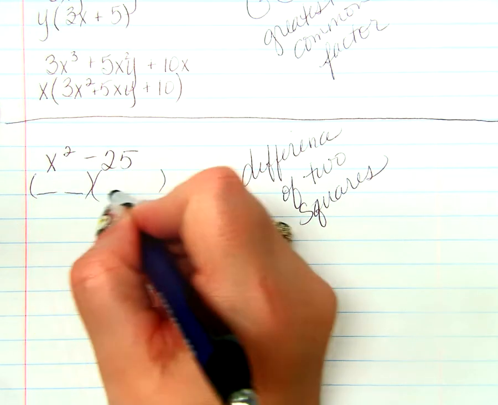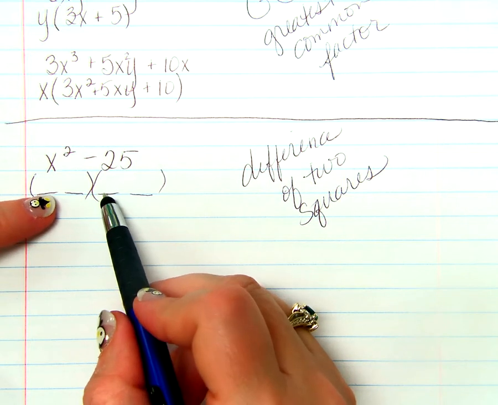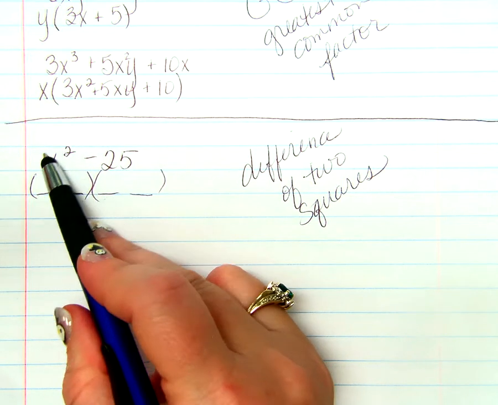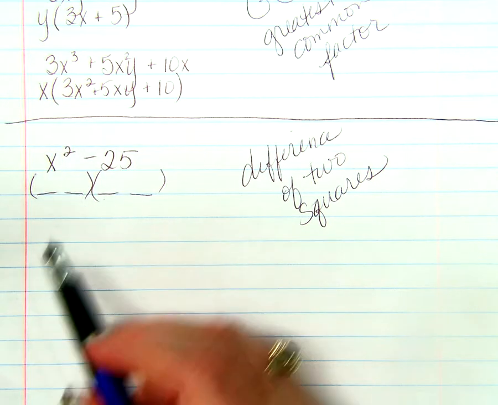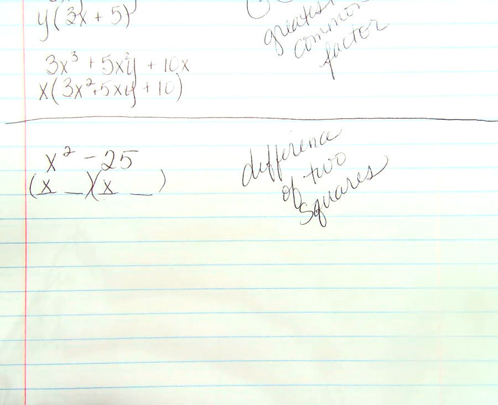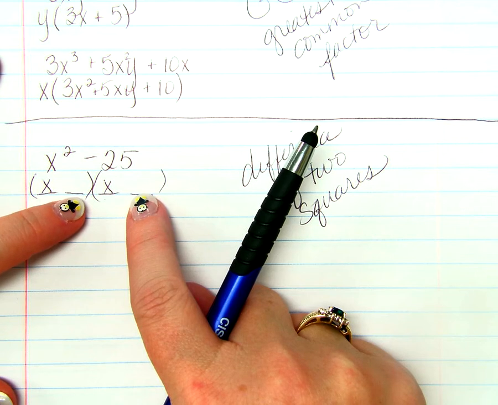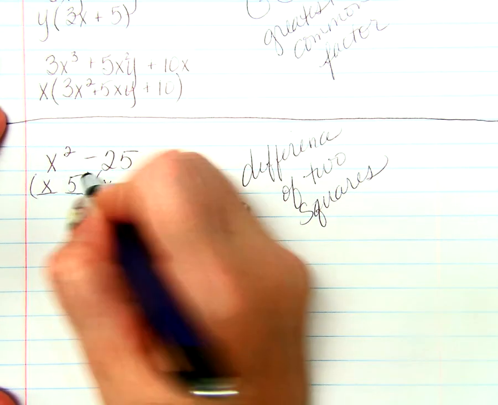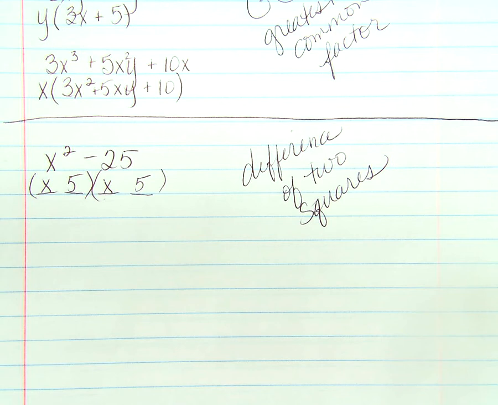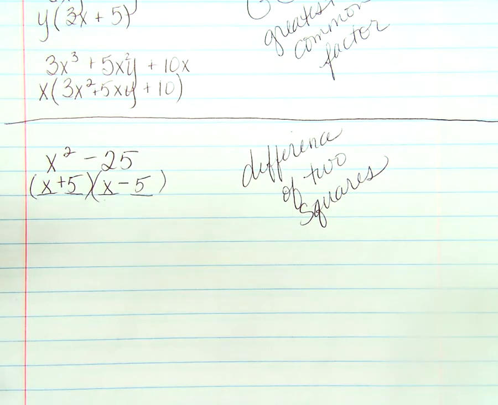The two binomials that you get, the same thing is going to go in the front of each binomial. And that's going to be the square root of this term right here. What is the square root of x squared? X. So that means x is going to go here, x is going to go here. Okay? What do you think is going to go in the second two terms? Why do you think it's 5? It's the square root of 25, right? So what are we missing? The signs, right? Okay? For the difference of squares, the signs have to be opposite.